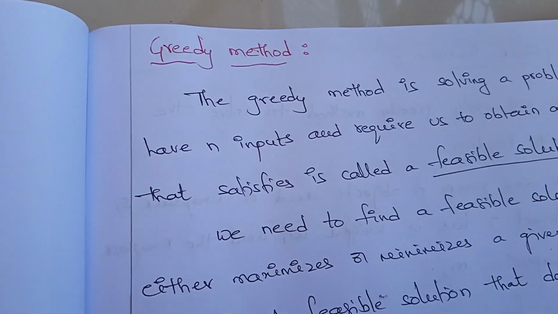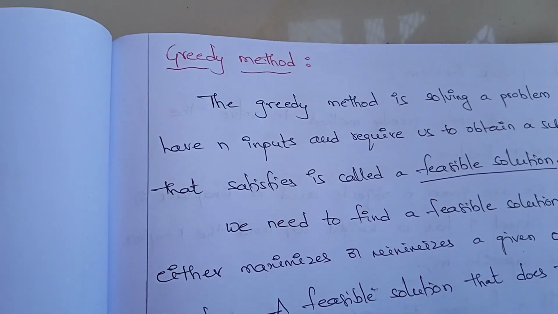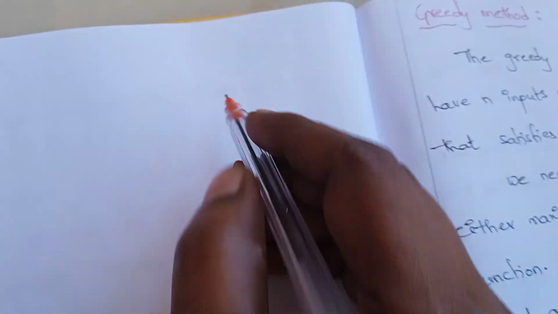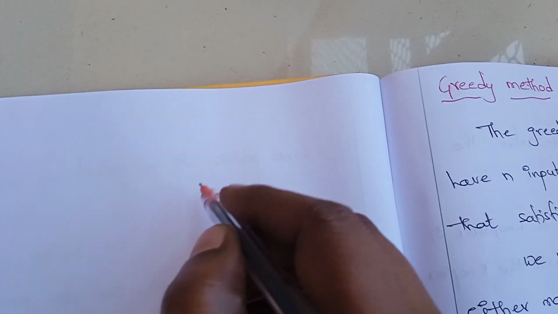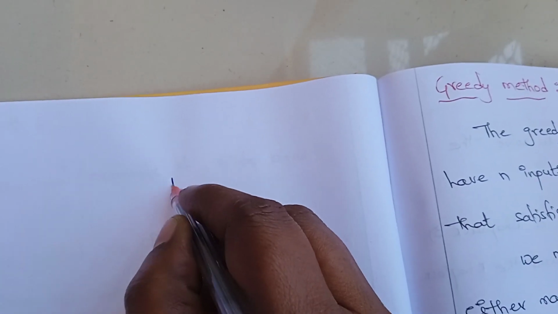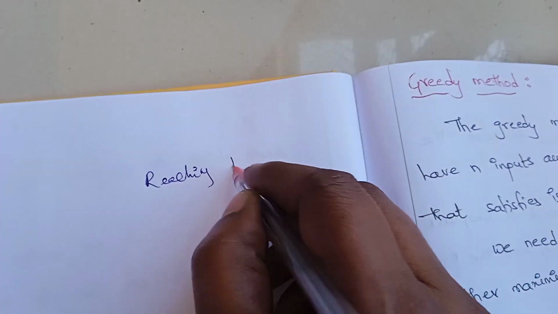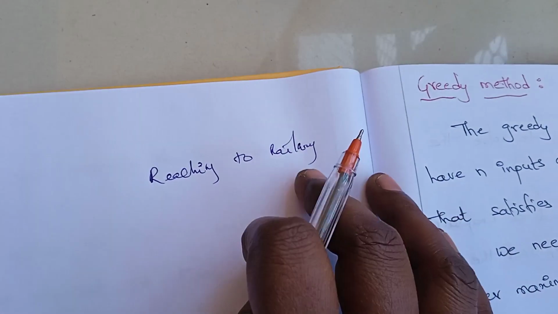This concept is greedy method. So let's understand what is greedy method. I will tell some example to understand greedy method. We do have some problem. That problem is reaching to railway station. So this is the task. So reaching to railway station.